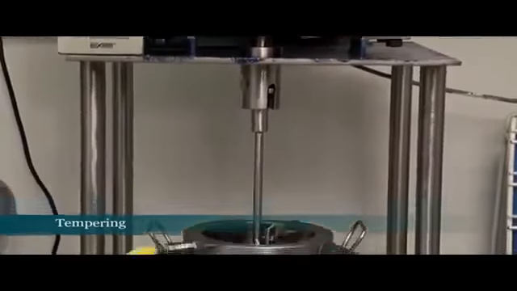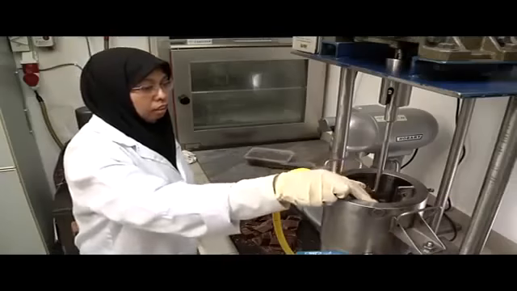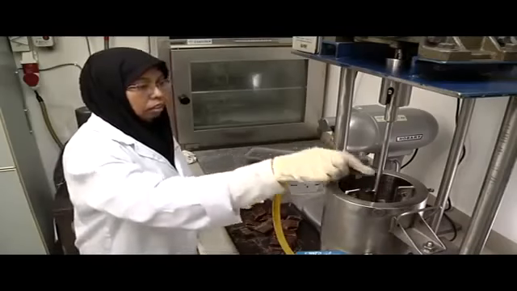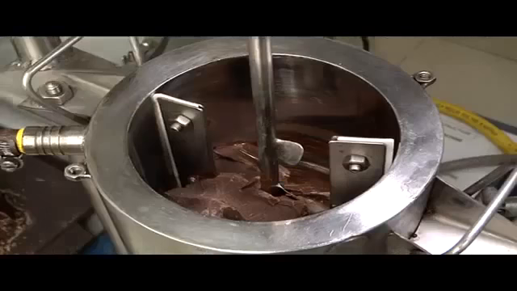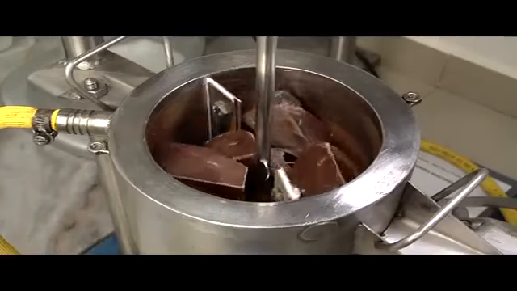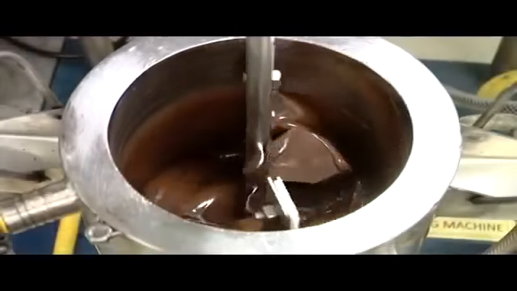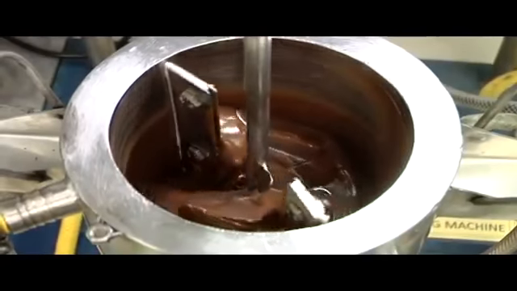Tempering of the chocolate mass based on CBS is carried out by heating it at 50 to 60 degrees Celsius and cooling it to at least 2 degrees Celsius above the quoted slip melting point of the fat, which for plain chocolate is between 26.5 to 27.5 degrees Celsius, and for milk substitute between 25.5 to 26.5 degrees Celsius.